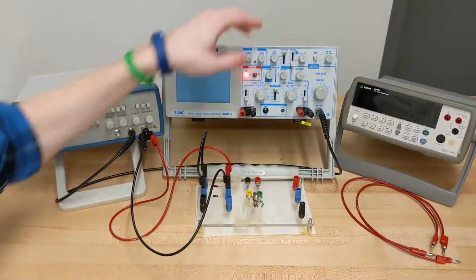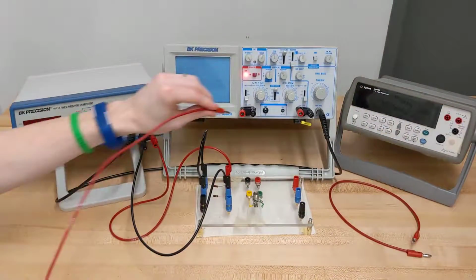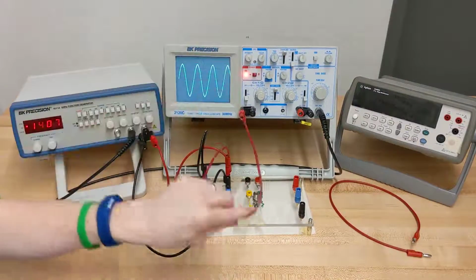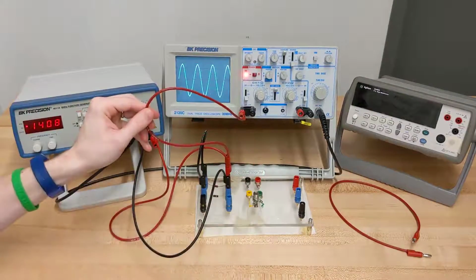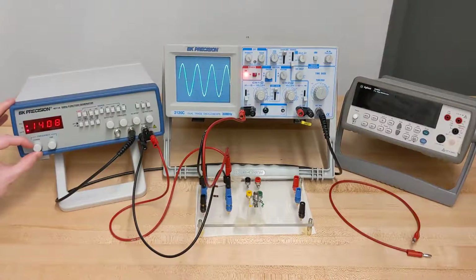Channel 1 will measure the voltage in. We will measure the high side of resistor 1. This gives us the total voltage in the circuit. We want this voltage to be 8 volts. So first I'll adjust my frequency to 2,000 hertz by moving the coarse control knob.